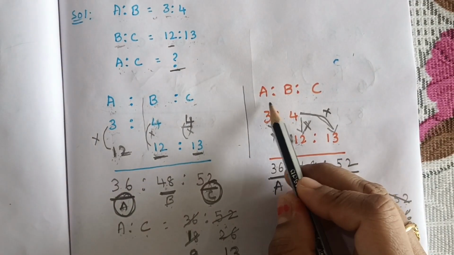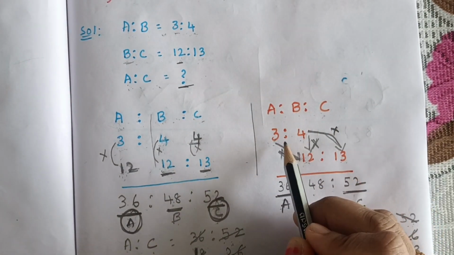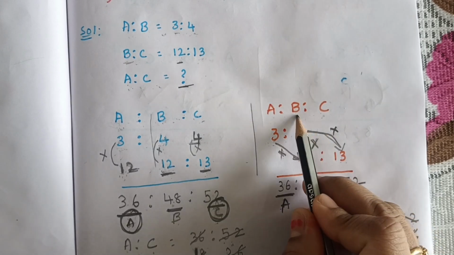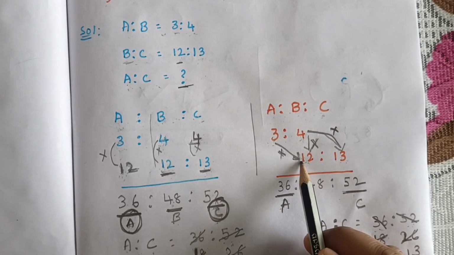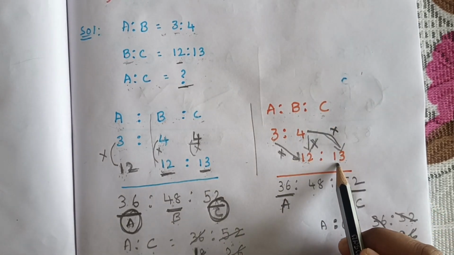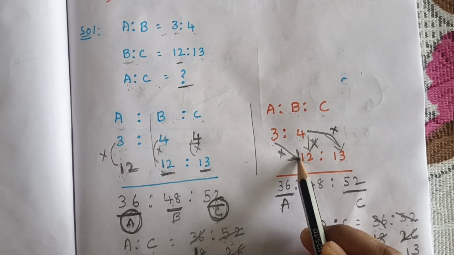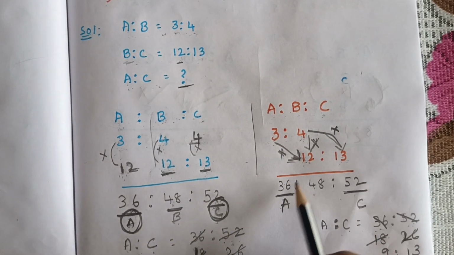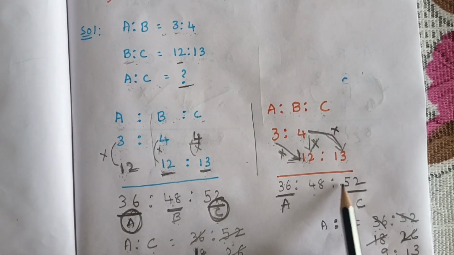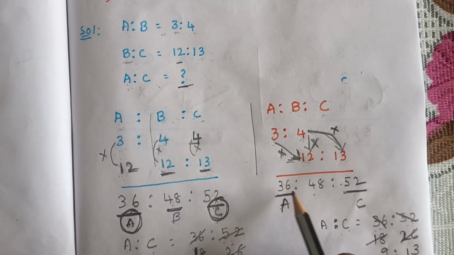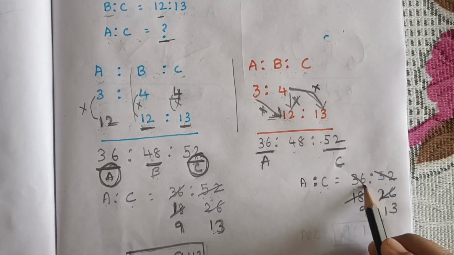We can also find it in another way. A is to B is to C. Here the A is to B values are 3 is to 4 and the B is to C values are 12 is to 13. In the place of B we will write 12, in the place of C we will write 13. Here we can do cross multiplication. 3 into 12 is 36, 4 into 12 is 48, 4 into 13 is 52. So the A value is 36, the C value is 52. A is to C is 36 is to 52.